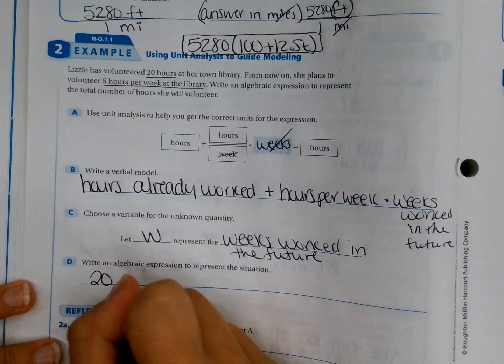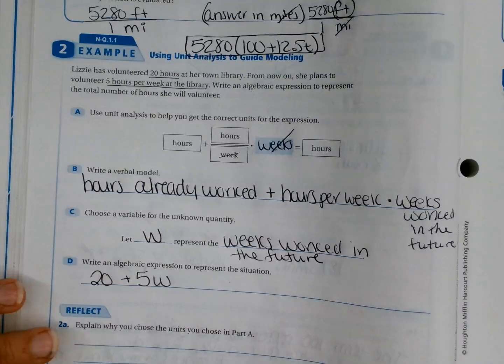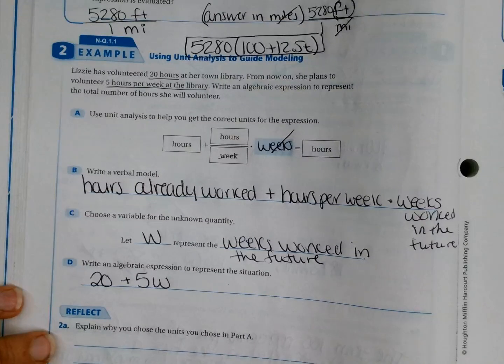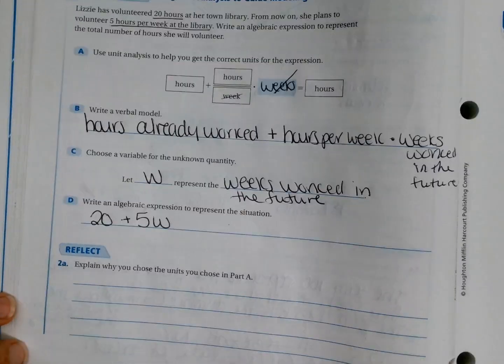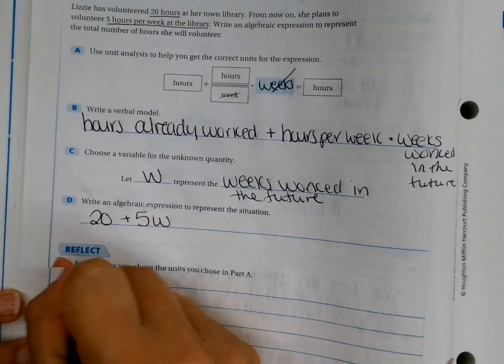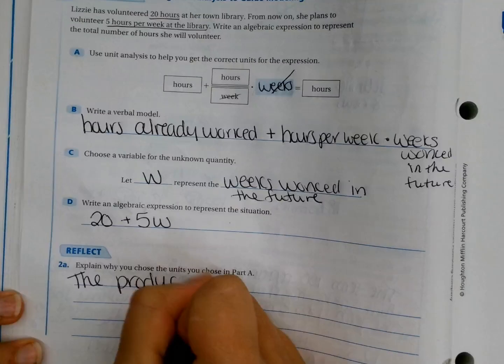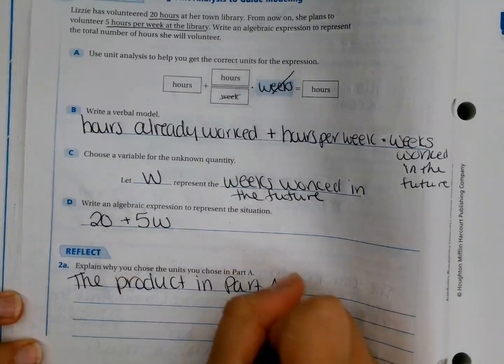Lizzie has volunteered 20 hours at her town library. From now on, she plans to volunteer 5 hours per week at the library. Write an algebraic expression to represent the total number of hours she will volunteer. Use dimensional analysis to help you get the correct units of the expression.